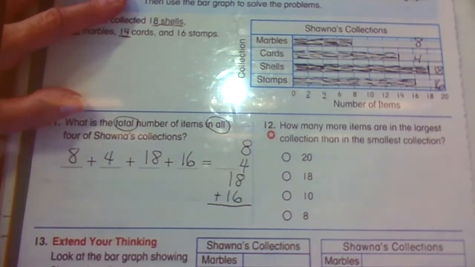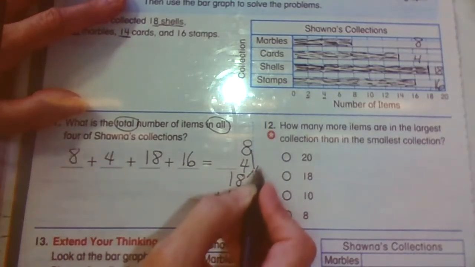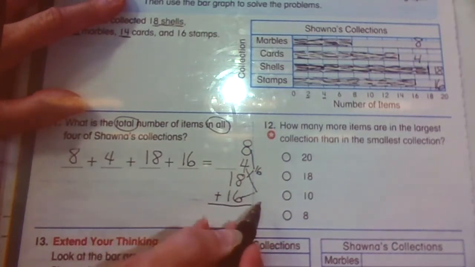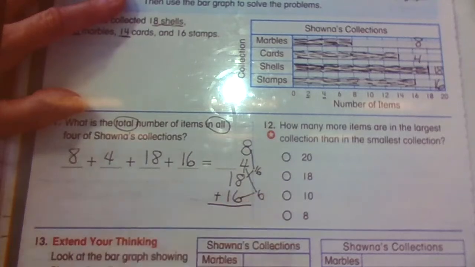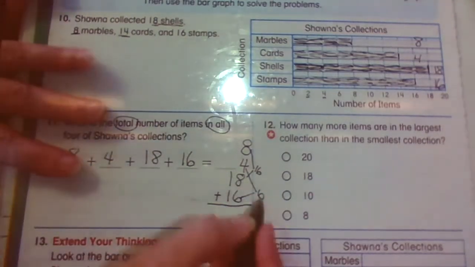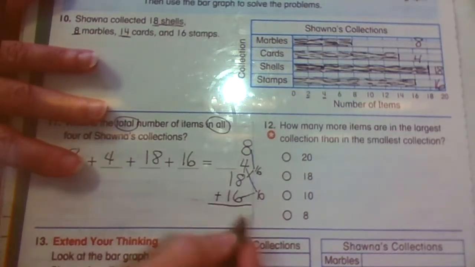Okay, this I think will be much easier if you will do it vertically. Because here we have a double. 8 plus 8 is 16. And look right here. 6 plus 4 is 10. And then we just have to add 16 plus 10. Okay, 6 plus 0 is 6. And 1 plus 1 is 2.